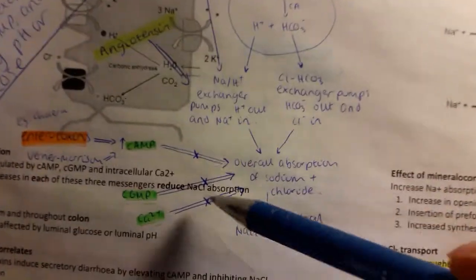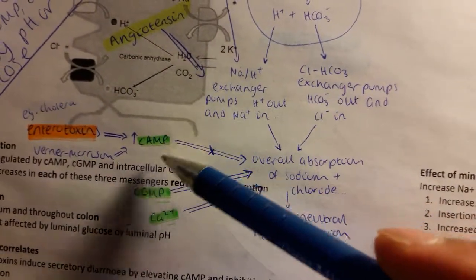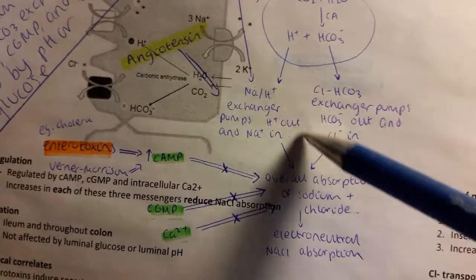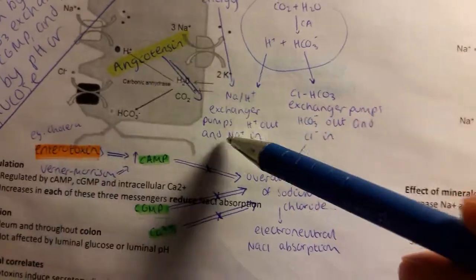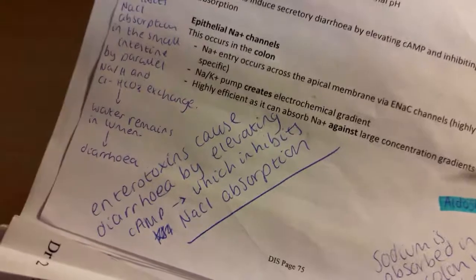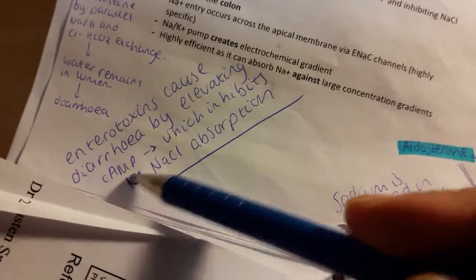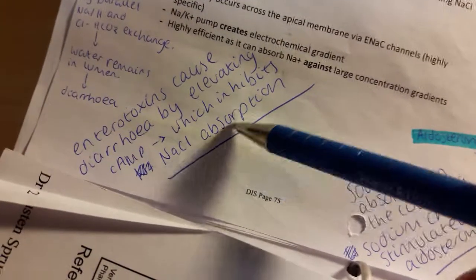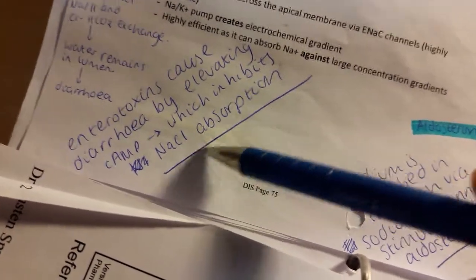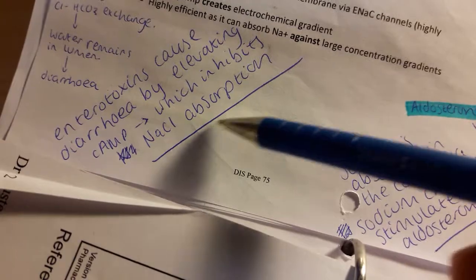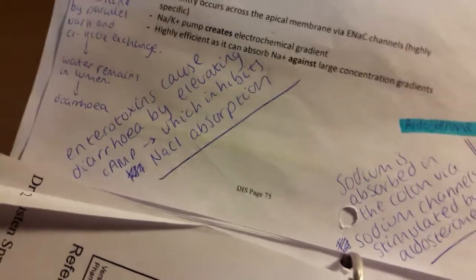And the fact that this absorption is inhibited by cAMP from enterotoxins, as well as angiotensin, which stimulates it. Looked at the fact that enterotoxins, such as cholera, cause diarrhea by elevating levels of cAMP, which inhibits sodium chloride absorption from the parallel sodium-hydrogen exchange and chloride-bicarbonate exchange.